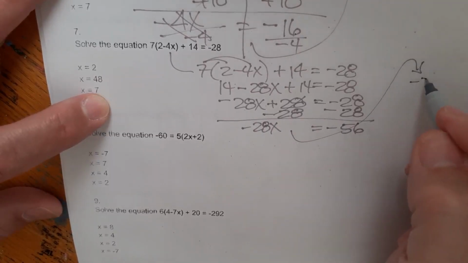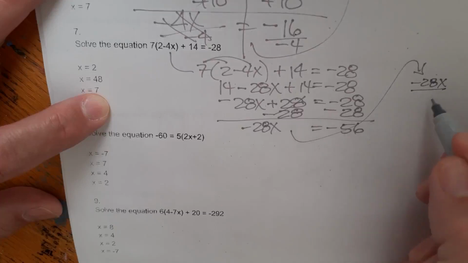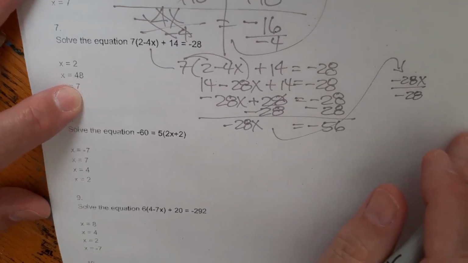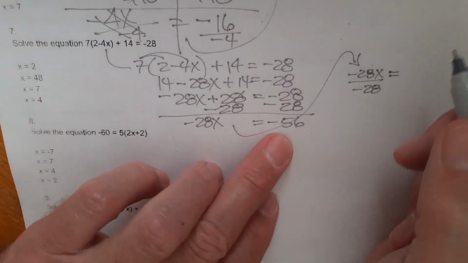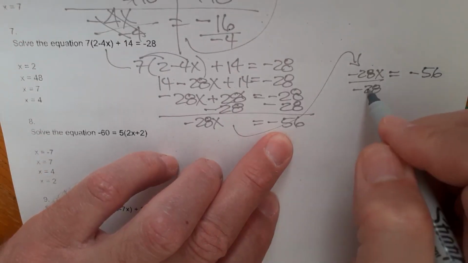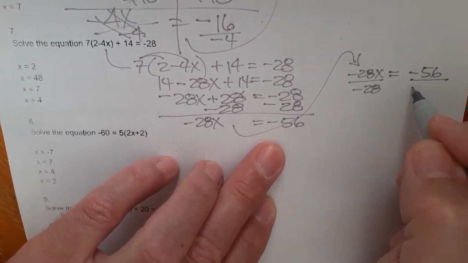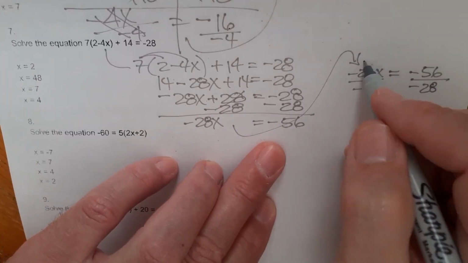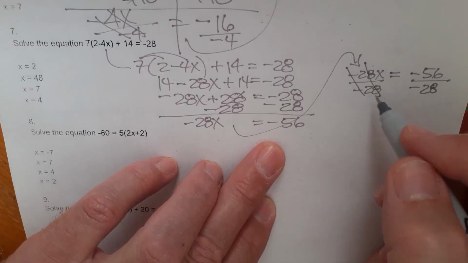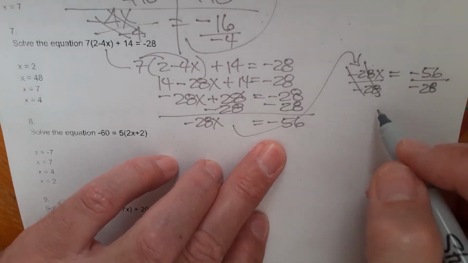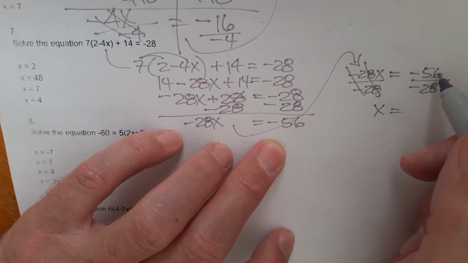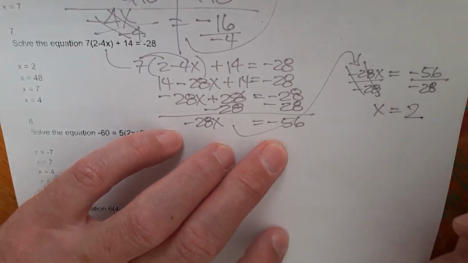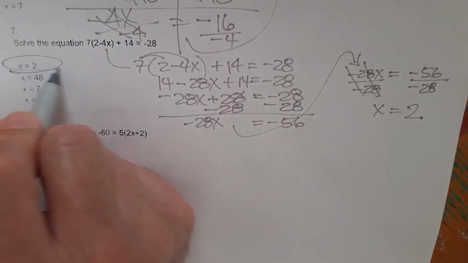Over here I'm going to take negative 28x, I'm going to divide by negative 28. Can this still be seen? And that was equal to negative 56, so what I do to one side I do to the other. Negative 28, I divide both sides. This is 1. Anything over itself is 1, with exception to 0, but in general. So x equals, the two negatives are positive, 56 divided by 28 is 2. So come back over here, I'm going to do 2.